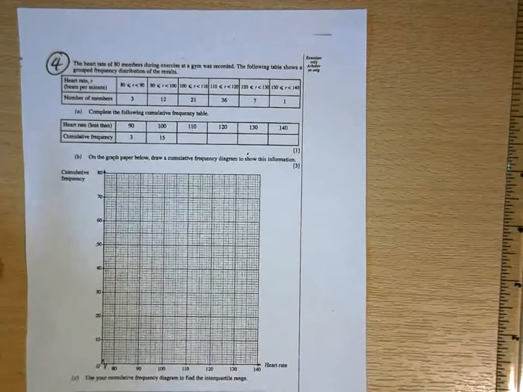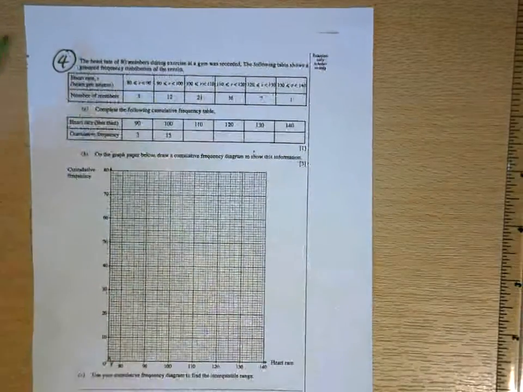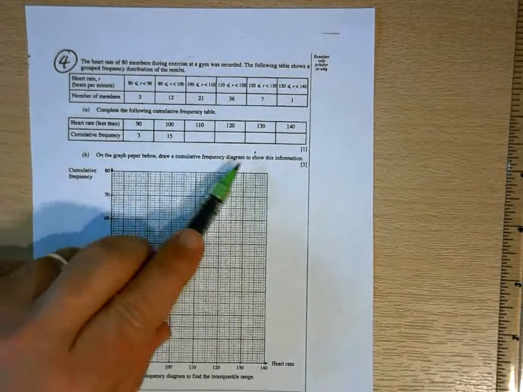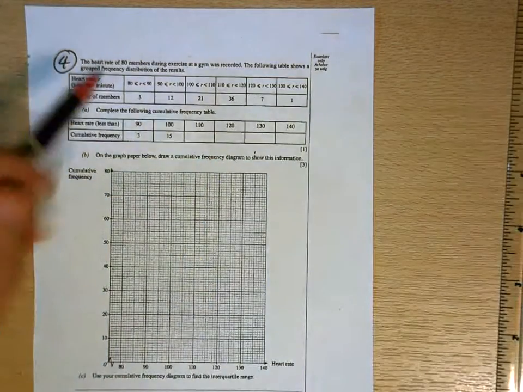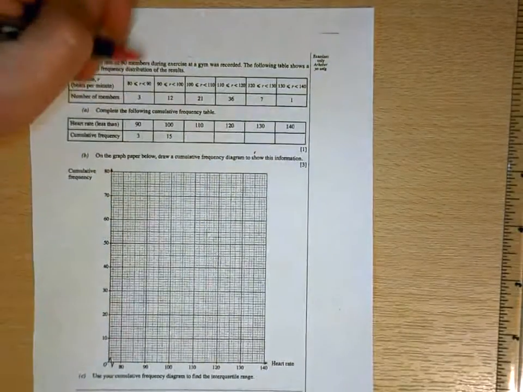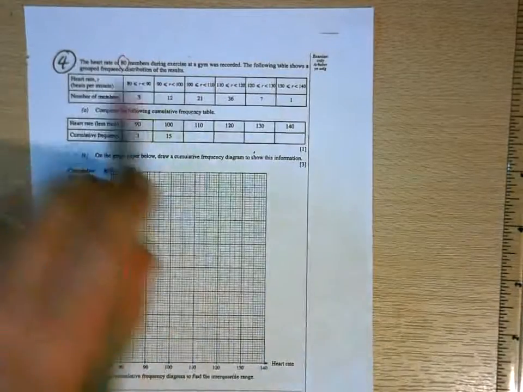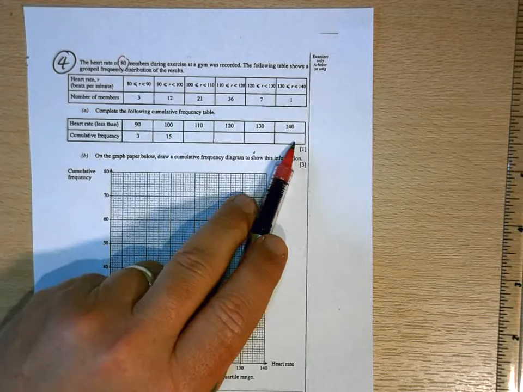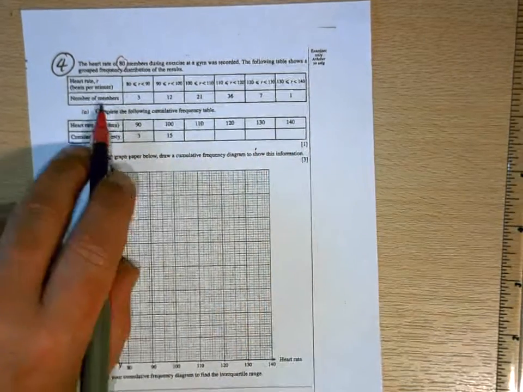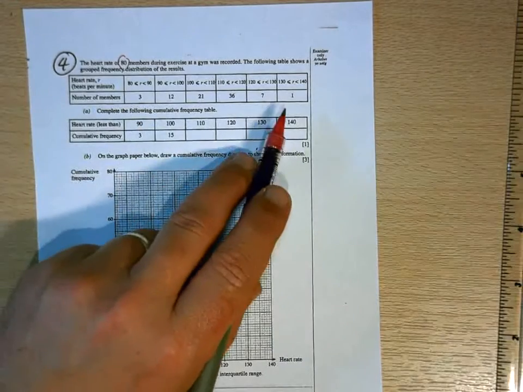Okay, so with the next one here, we're actually having to complete the cumulative frequency diagram table ourselves as well. It's telling us the heart rate of 80 people here, so this final figure needs to be 80. So long as we get 80 there, we're going to do it right. And the way that this is completed is it'll be a running total of these figures here.